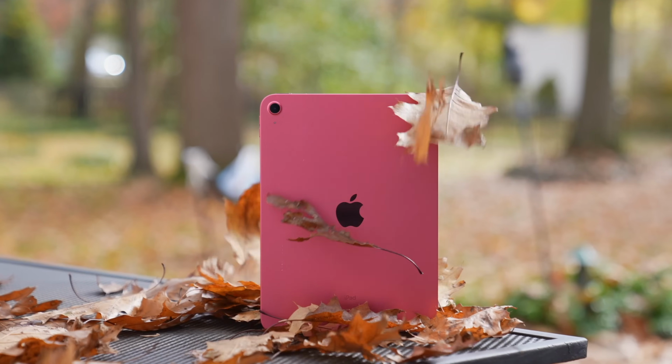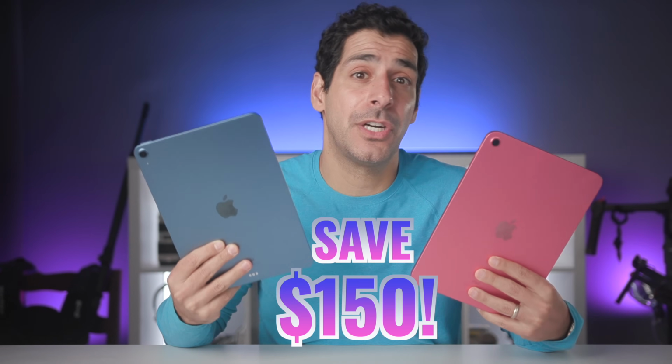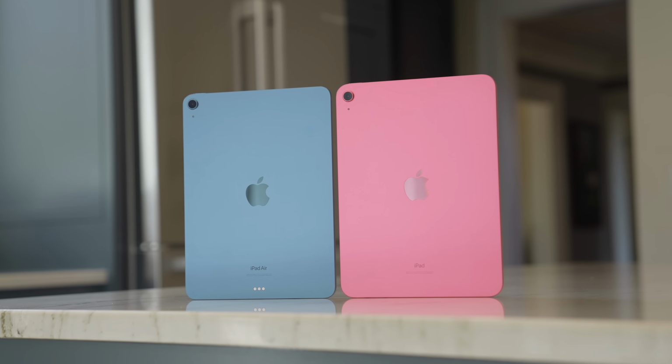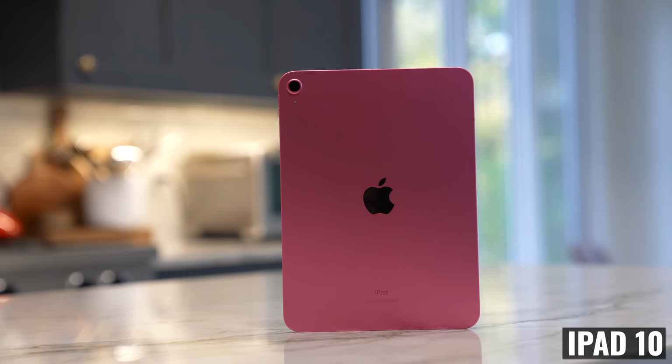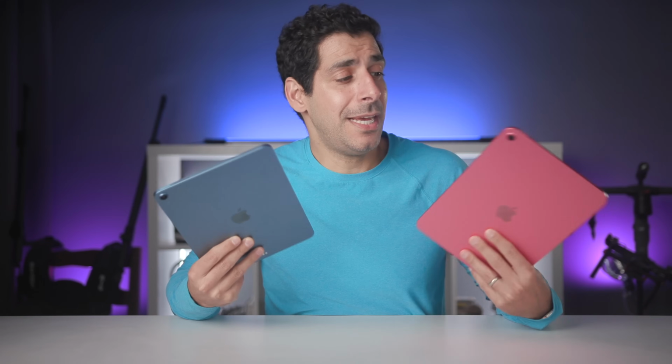The iPad 10 and the iPad Air 5 look so much alike to where you might think that you can save $150 and essentially get the same thing. But practically speaking, there are some very meaningful differences that make them quite different. So let's find out which is the better fit for what you need, and this ended up going in a different direction than I expected.